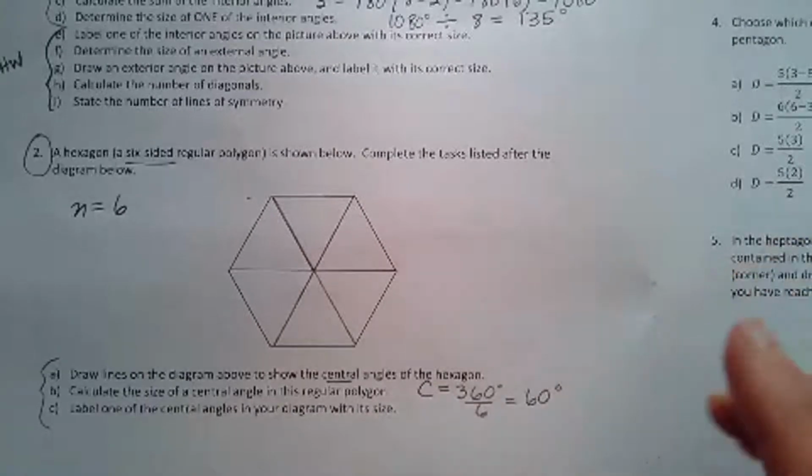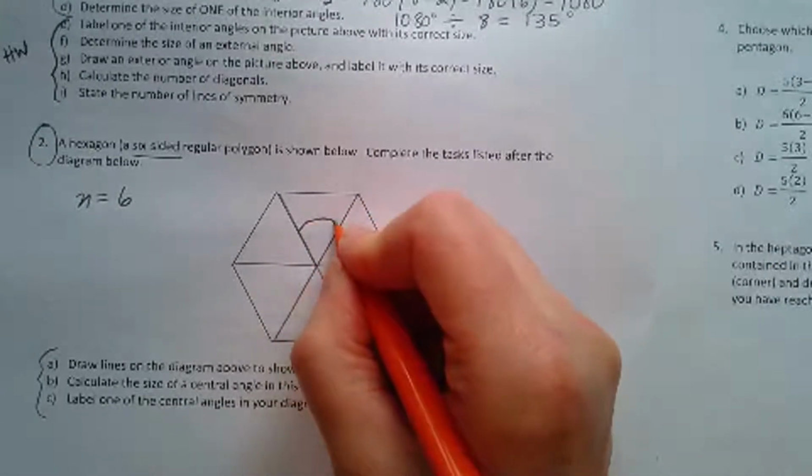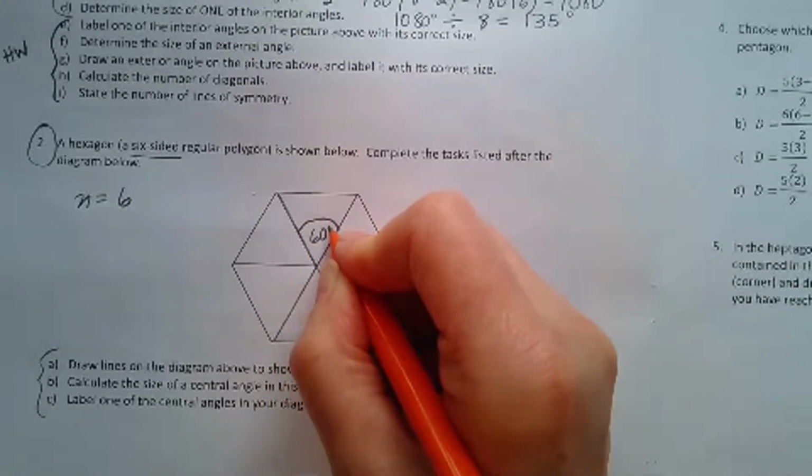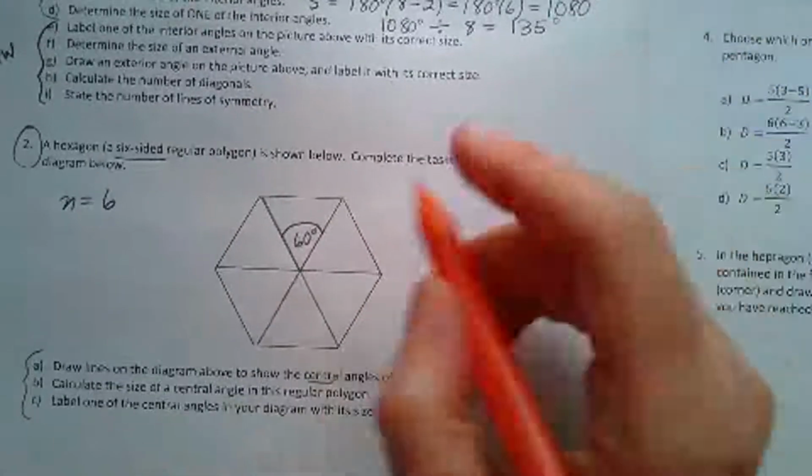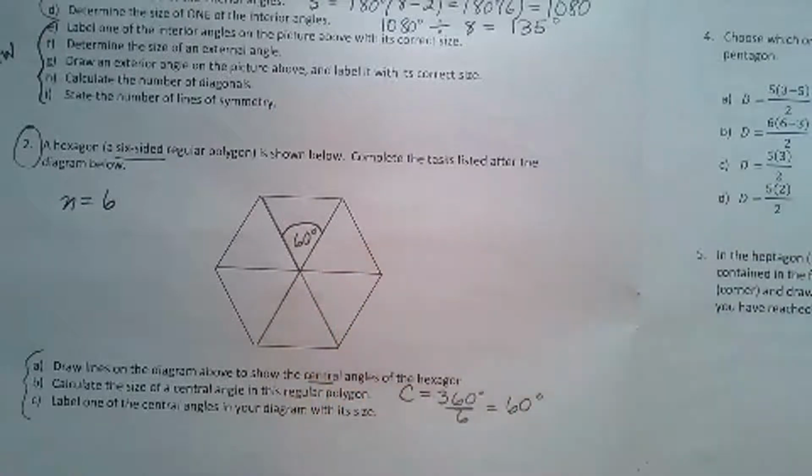Label one of the central angles. All right. 60 degrees. And 6 of these would create 360, right? A full circle.